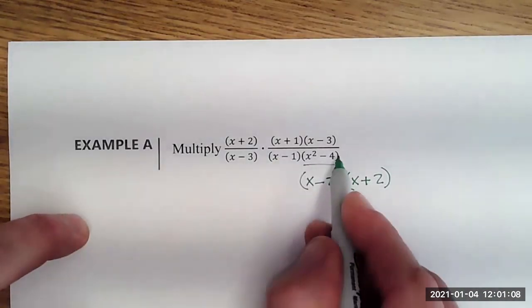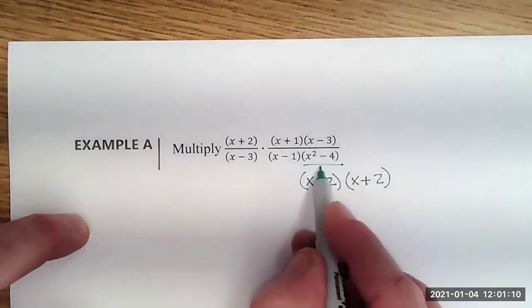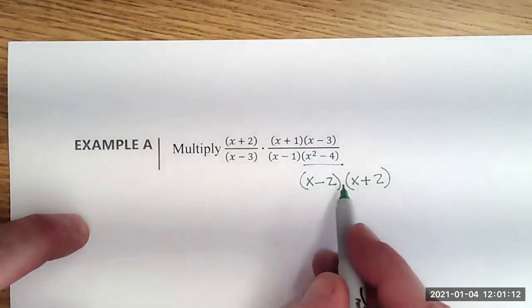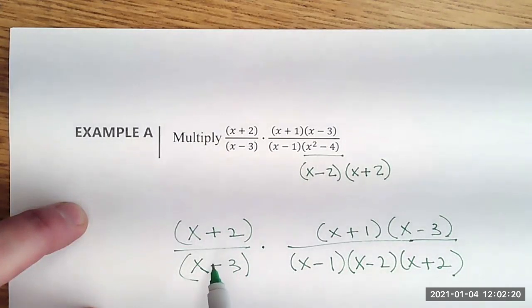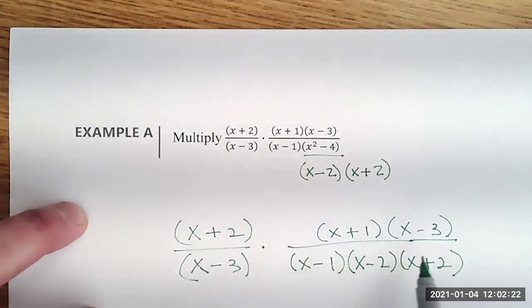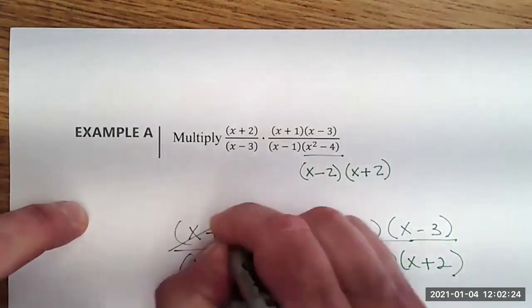Now I have the denominator for this ratio in factored form. I can look for common factors and cancel those out.